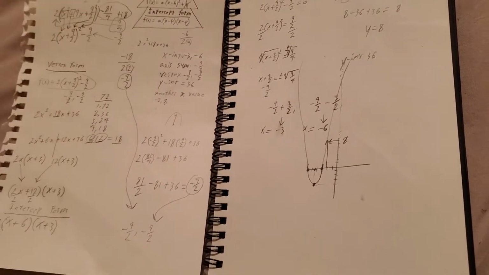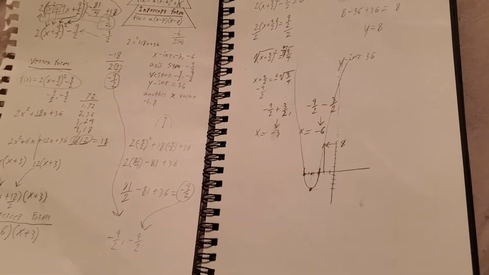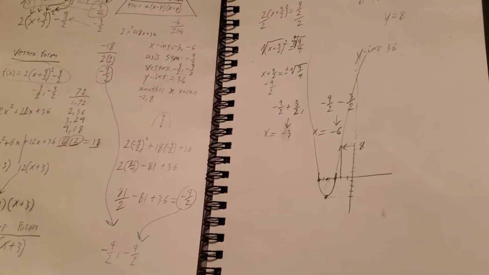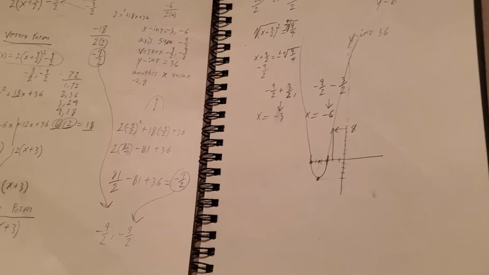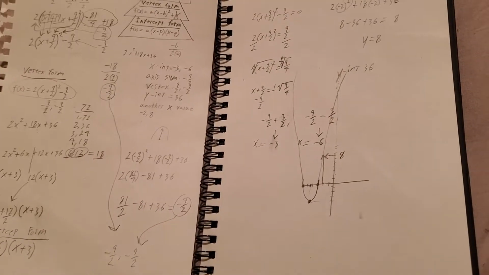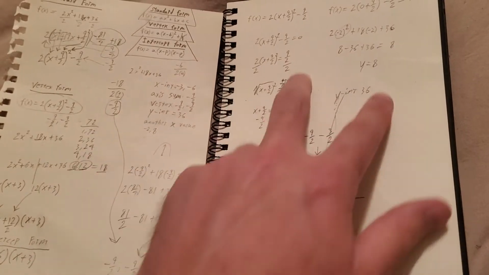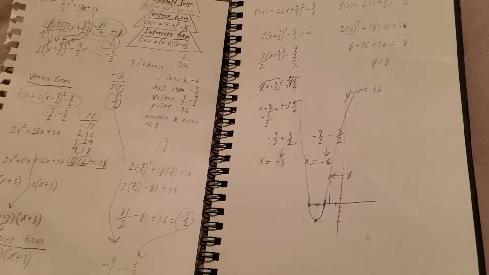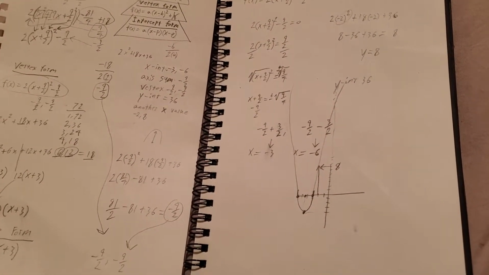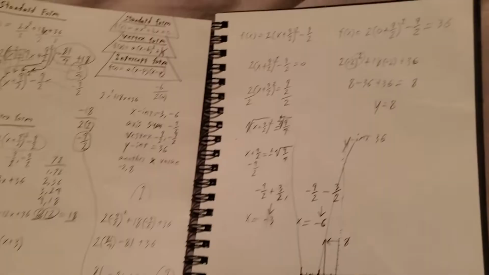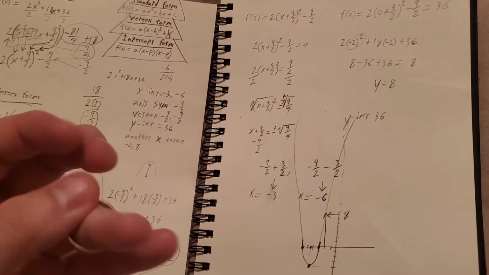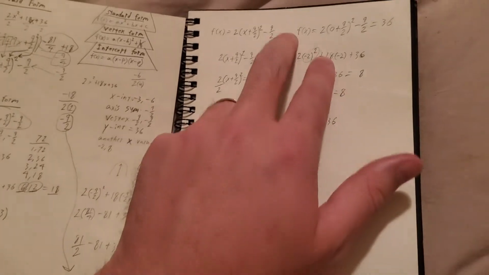Now, it's definitely going to get easier if you can do this in intercept form. That's probably the easiest way to go about it. But with that said, you didn't have to translate this into vertex form and solve for the x and y values. For the x-intercepts, you could have just used the quadratic formula. But I wanted to show you how to find the y-intercept by using the vertex form.